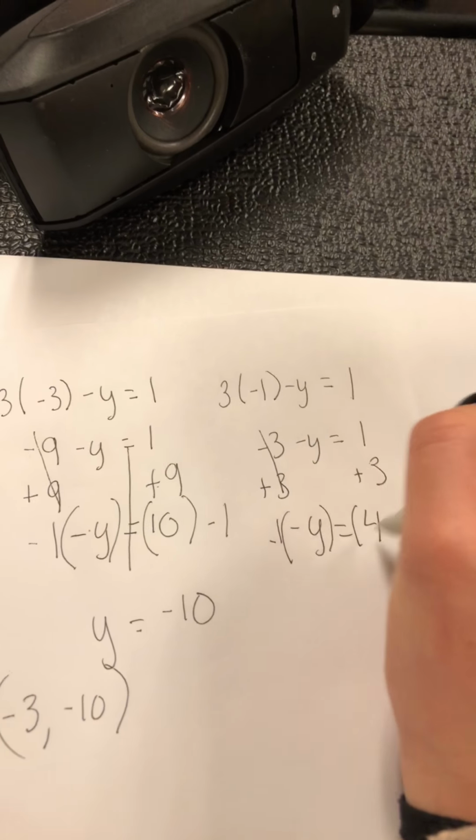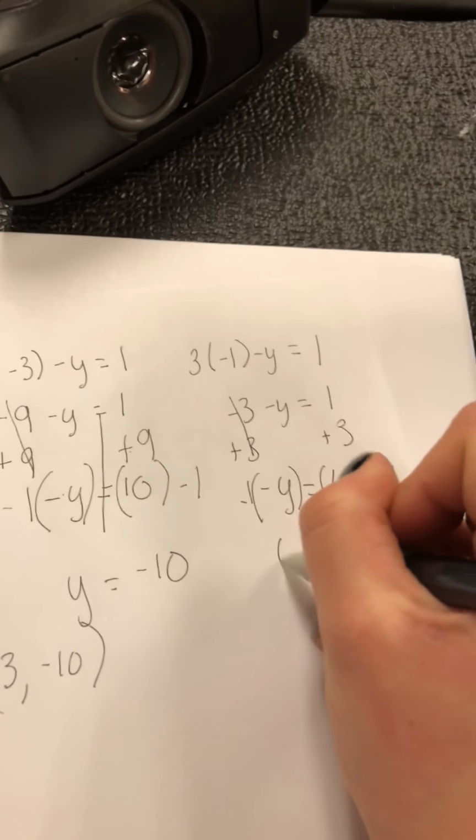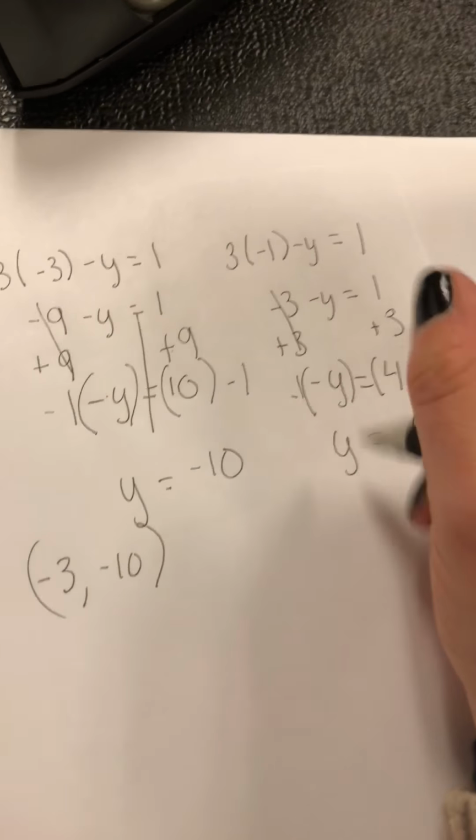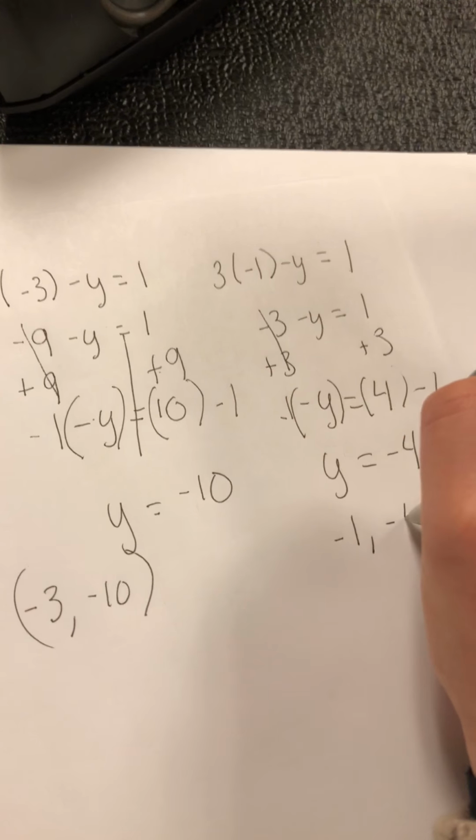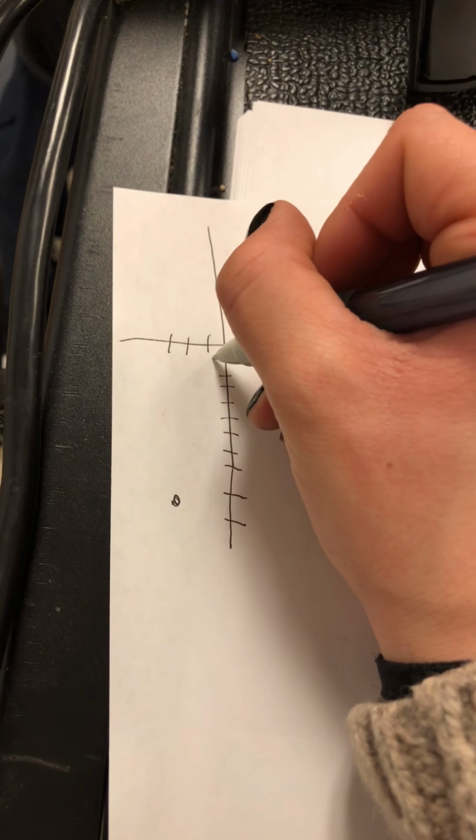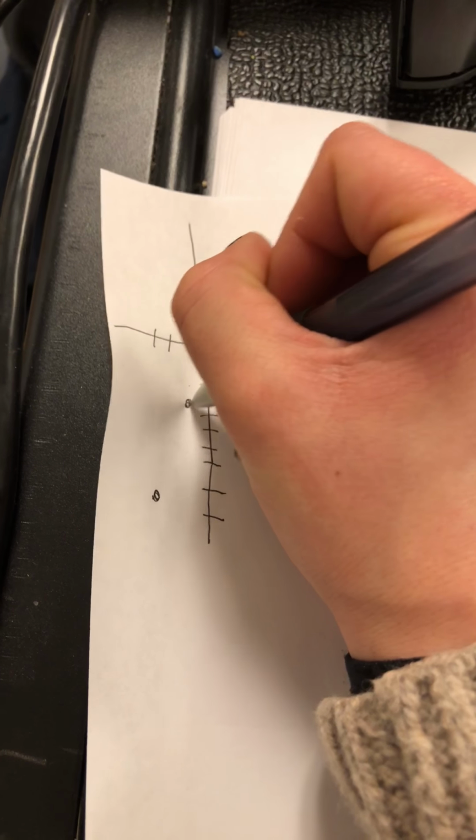Miss Hood always chooses to multiply. You could also divide. Positive y equals -4. So I knew my x value was -1. My y value is now -4. -1, comma -1, 2, 3, 4. Good. My next one.